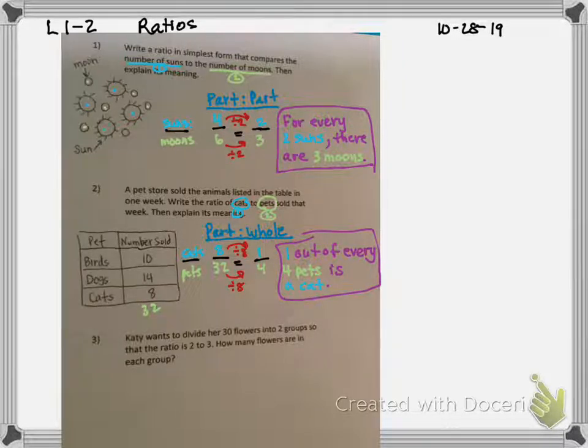Katie wants to divide her 30 flowers into 2 groups so that the ratio is 2 to 3. So how many flowers are in each group? All right, so what this makes me think about is drawing some boxes. So one group has 2 boxes. The other group has 3 boxes. Now, what's inside of each of those boxes has to be the same exact number.